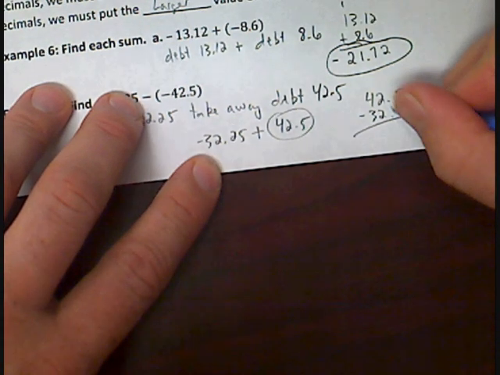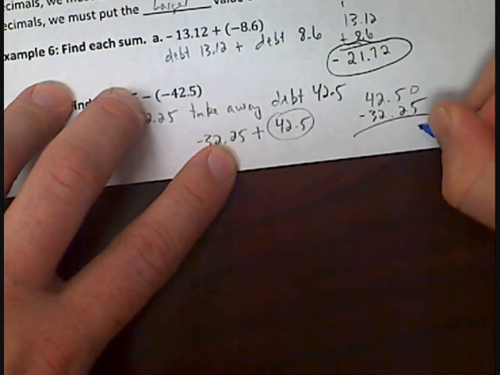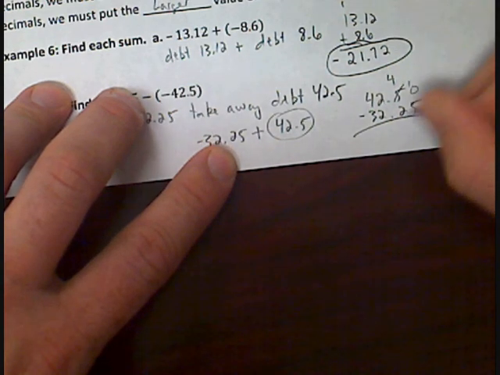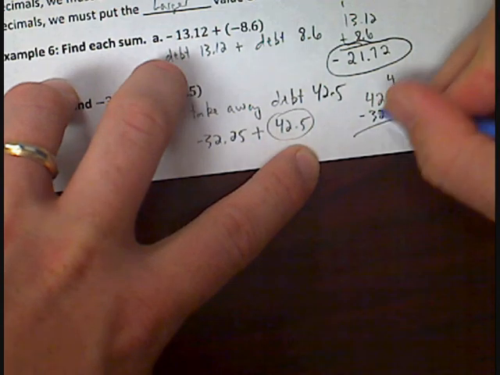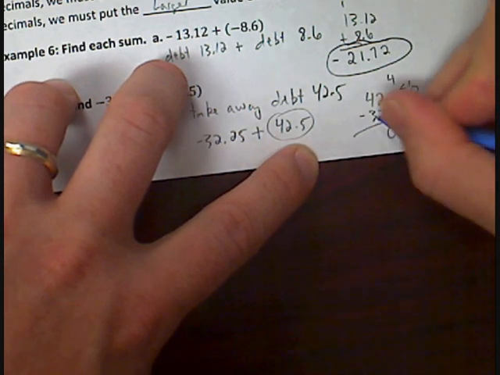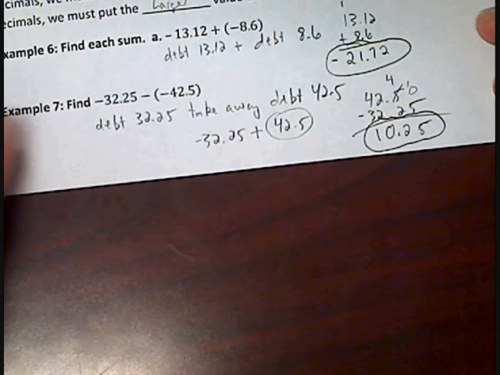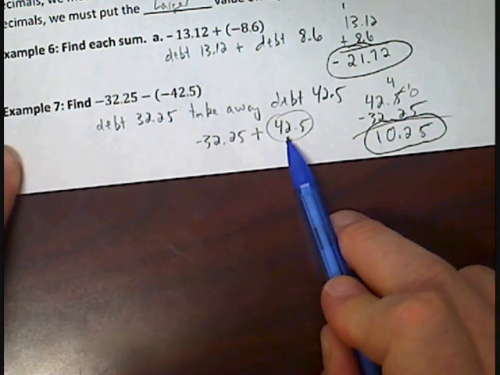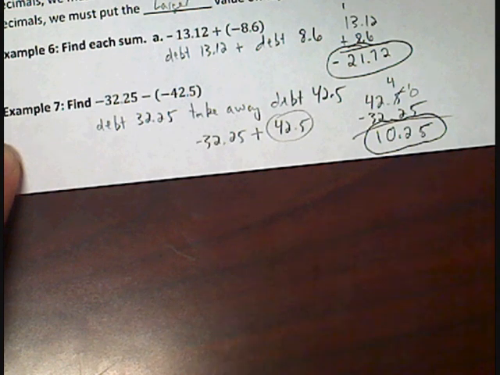Always line up your decimals. 0 minus 5, I cannot do, I must borrow. 10 minus 5 is 5. 4 minus 2 is 2. 2 minus 2 is 0. 4 minus 3 is 1. 10.25. And it's positive because I'm out of debt. $10.25.